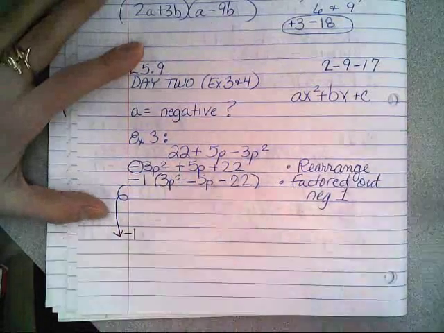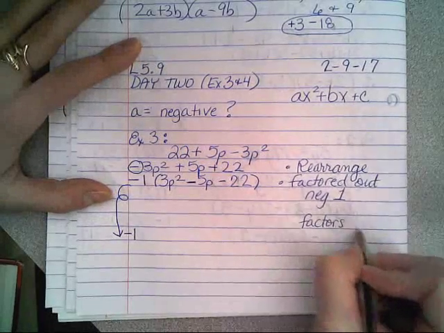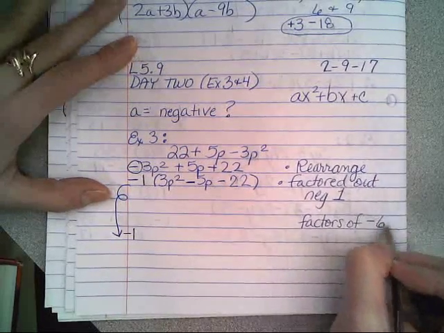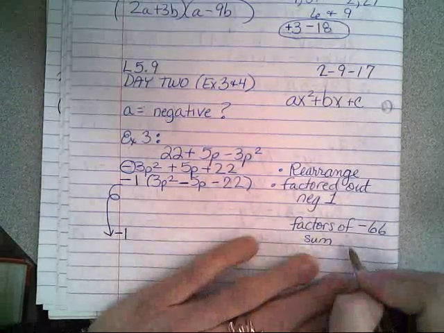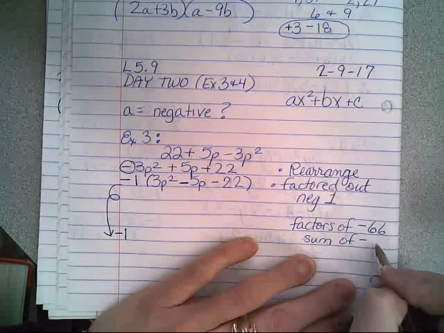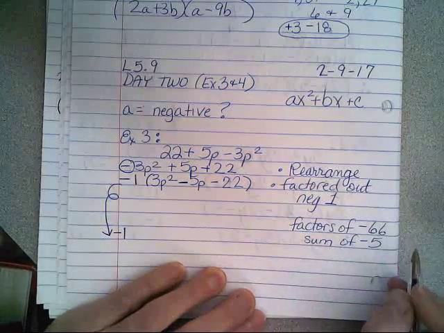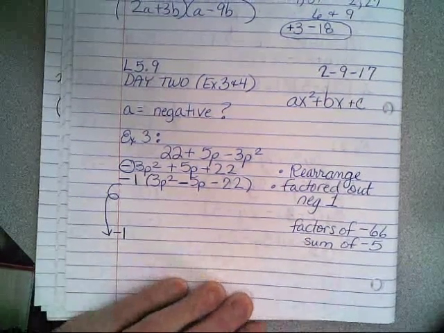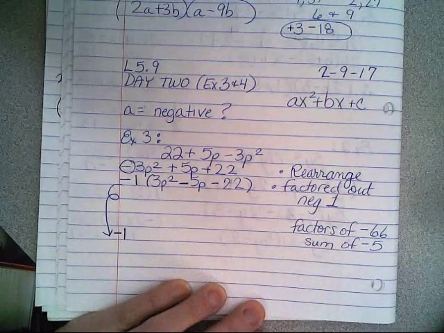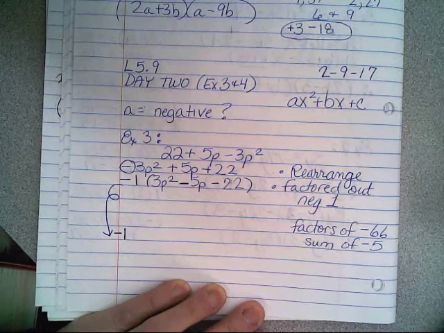But in the meantime, factors of AC, which is negative 66, that have a sum of negative 5. So 1 and 66, 2 and 33, 3 and 22. None of those seem to work.